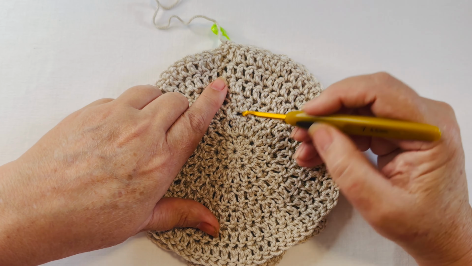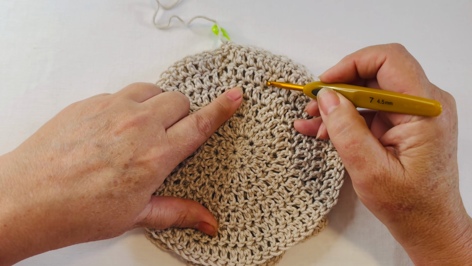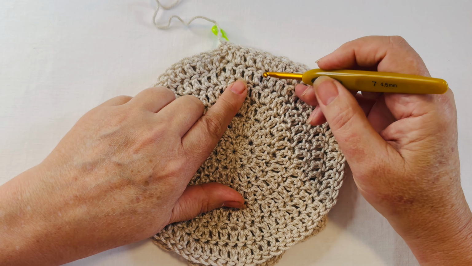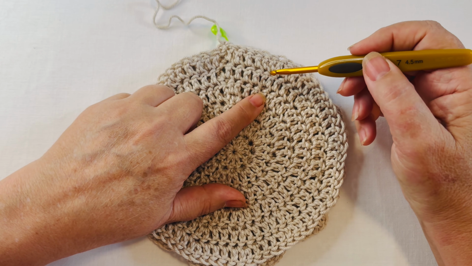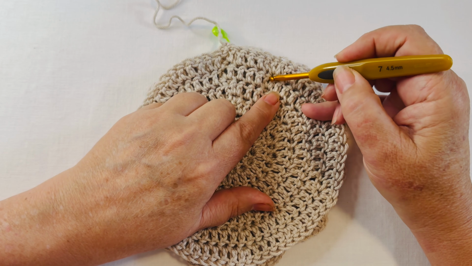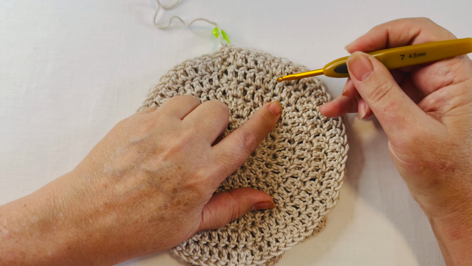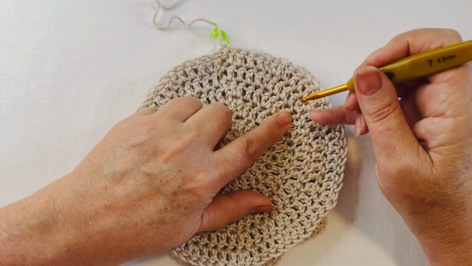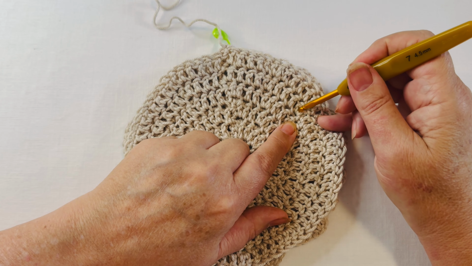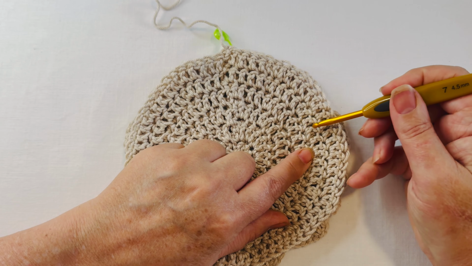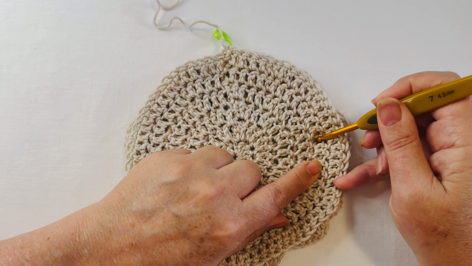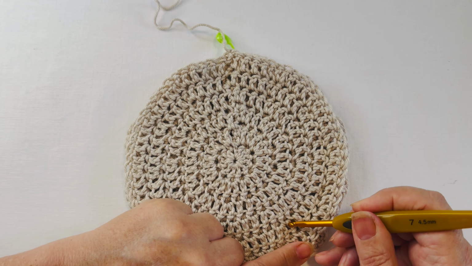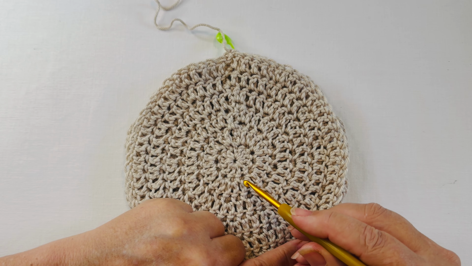In the next round, which is round 5, you will be increasing to 60 stitches. So you're going to have 2 double crochets in one stitch, then you're going to have 3 single double crochets. 2 double crochets in one, and then 3 singles, one in each stitch. 2 and 3, 2 and 3, and so on.